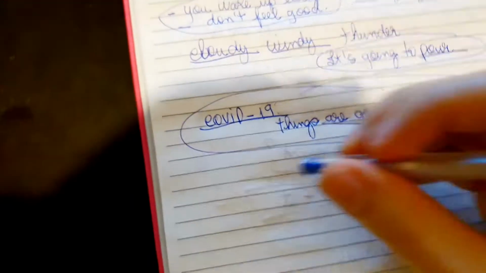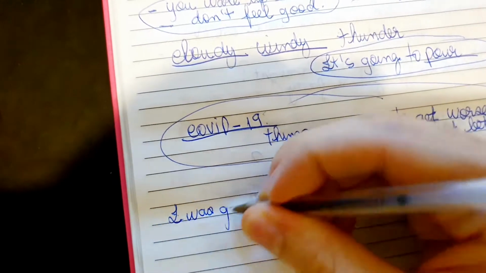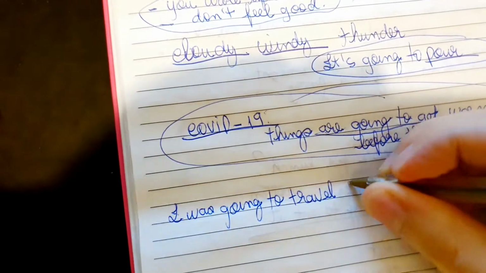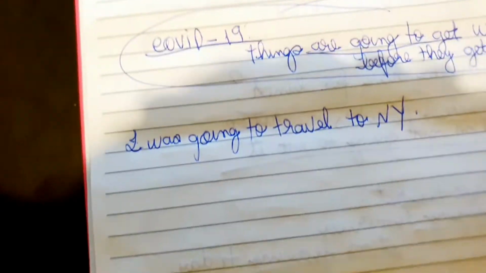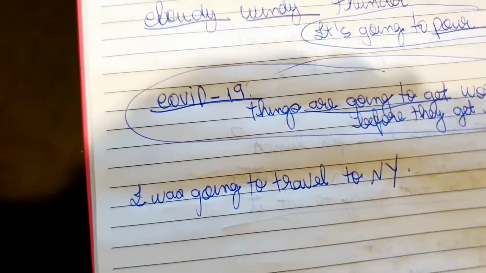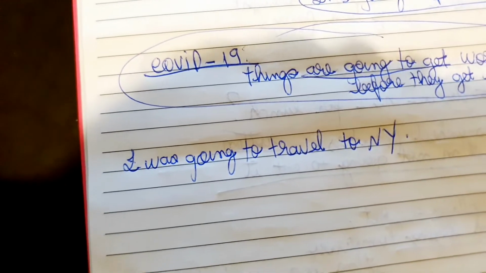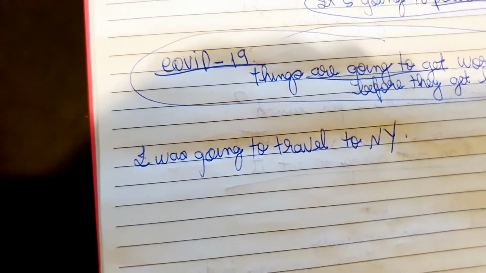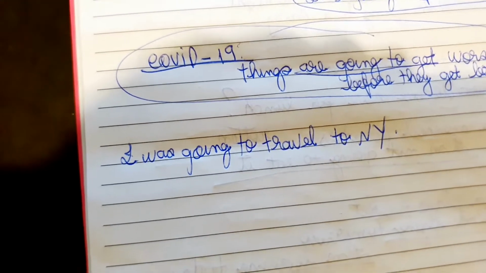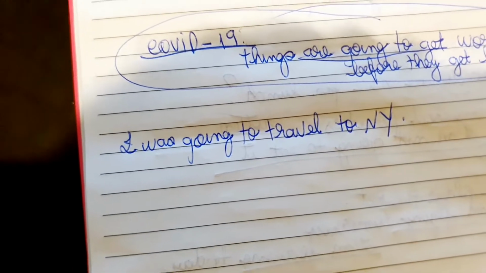Sometimes something happens. For example, I was going to travel to New York, for example. I'm still going to travel to New York, right? I have bought the tickets for the trip. I intend to travel. Everything is set, but perhaps I won't be able to travel due to COVID-19. Or maybe I have to postpone my trip until November. I don't know, everything is uncertain.